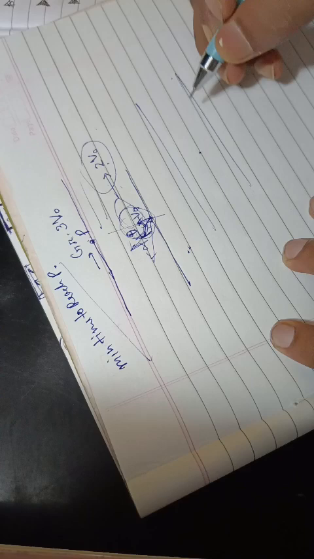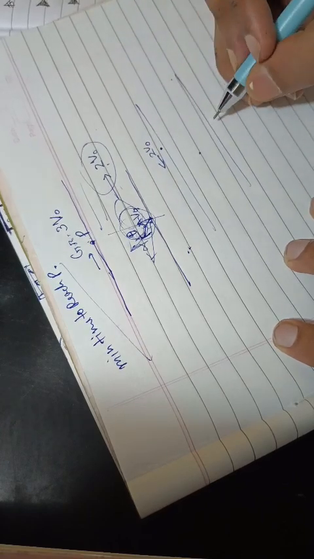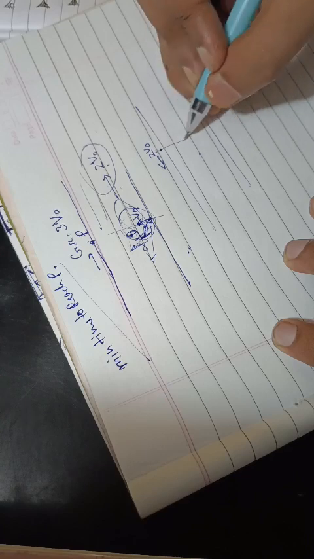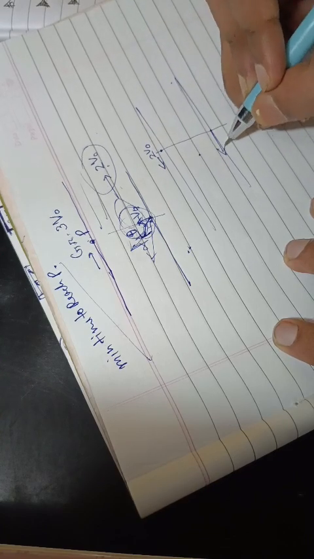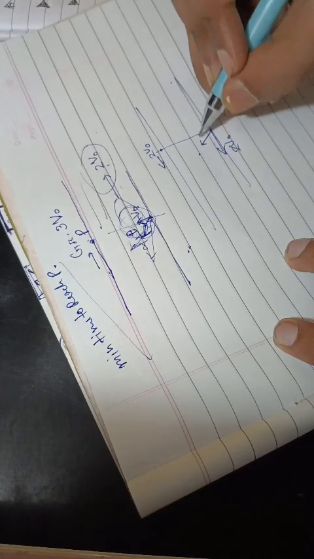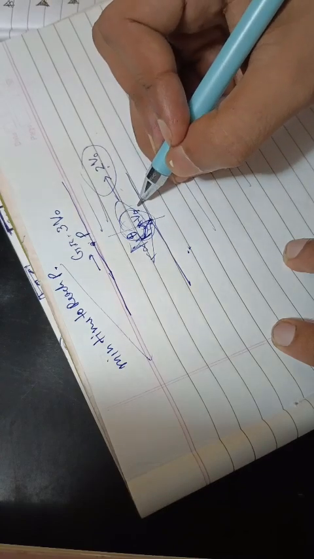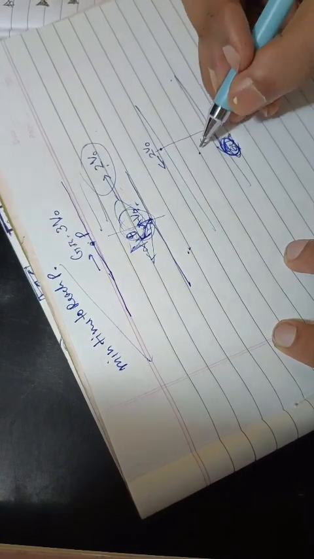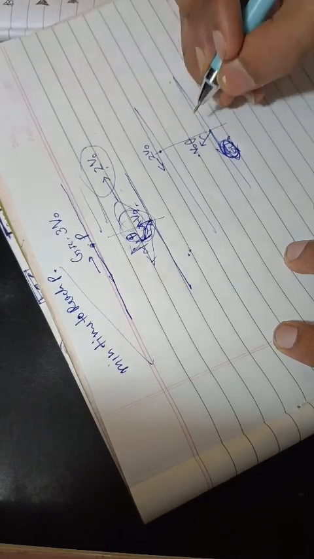Now we are moving. Point P moves with a 2 v naught velocity with respect to river. Sorry, since v naught is the velocity of boat with respect to river, it will only have v naught velocity, which becomes very simple, and it makes a theta angle.